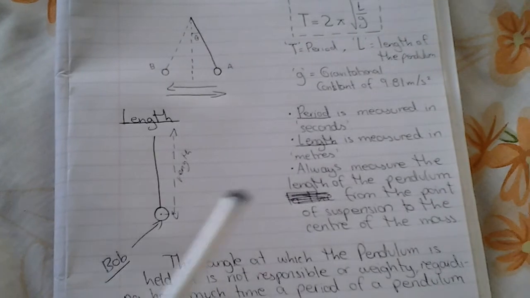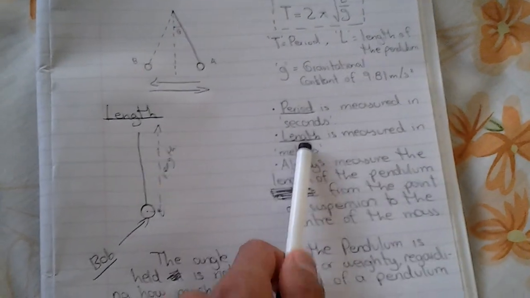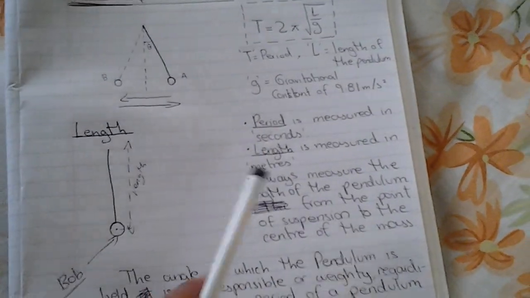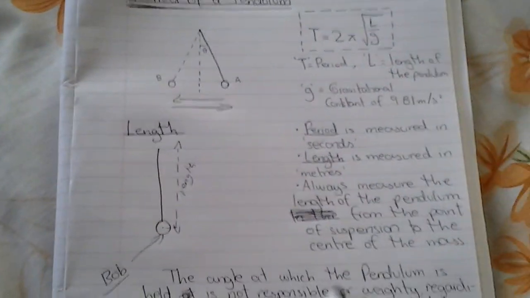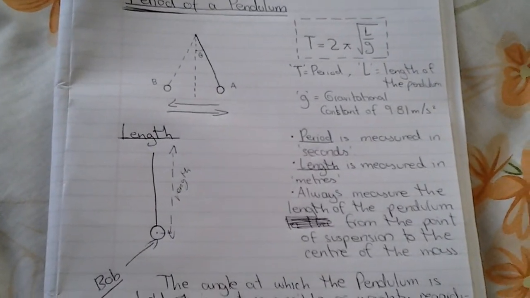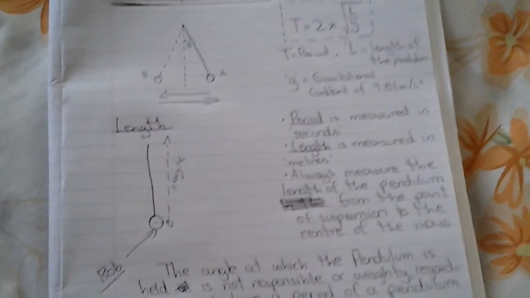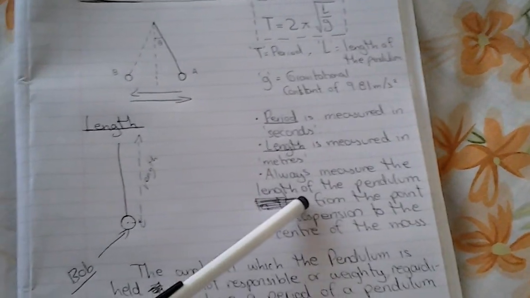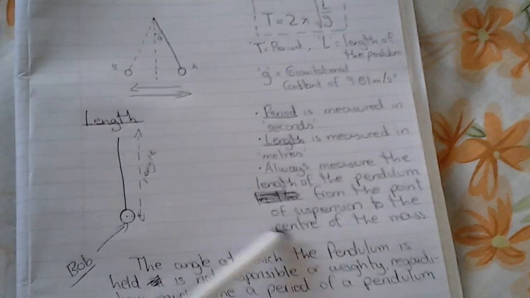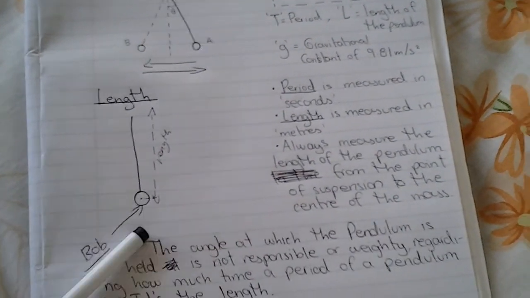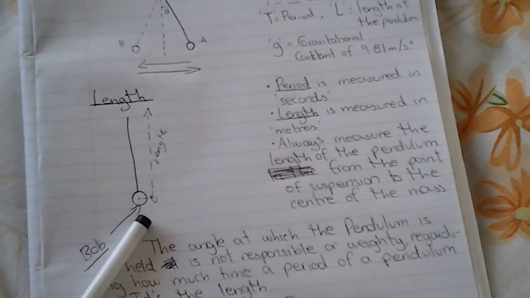Right then, let's move on to further logistics. The period is measured in seconds, not something very complex at all. The length is measured in meters, so if you're given centimeters, convert that into meters, which is not a very tough task at all. I can make a video about that if you want me to, but it would be quite a useless video. As mentioned, the length of the pendulum is always from the point of suspension to the center of the mass of the bob.